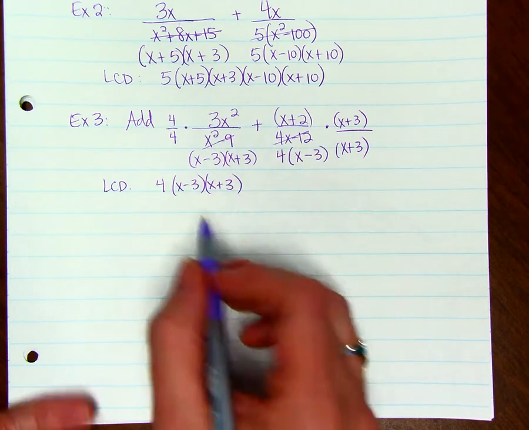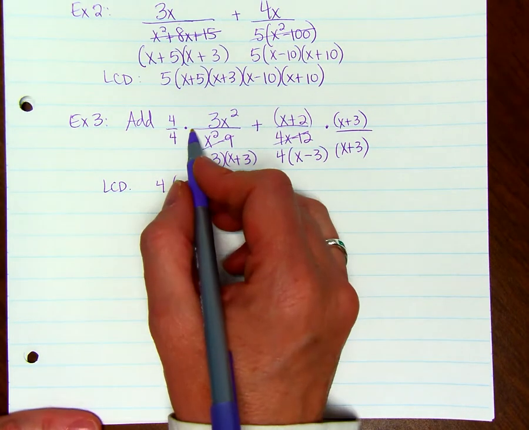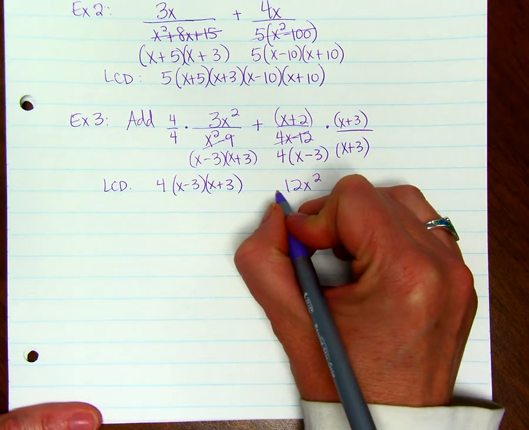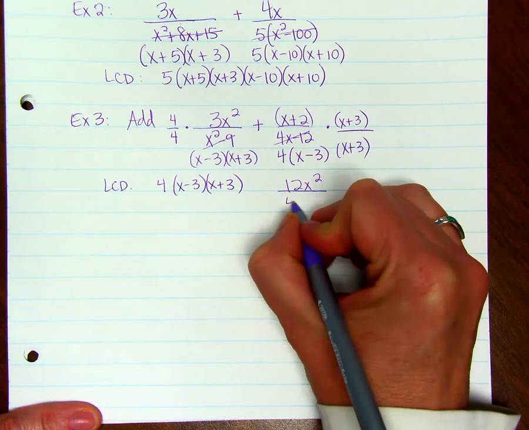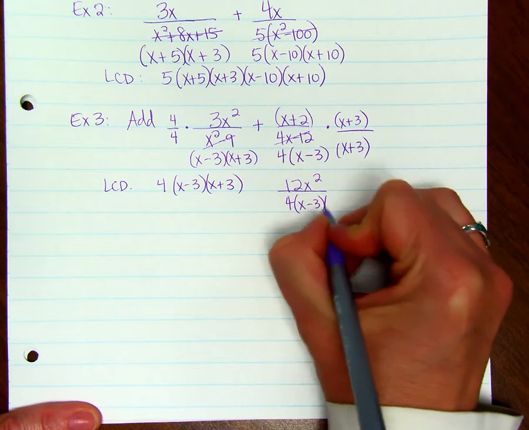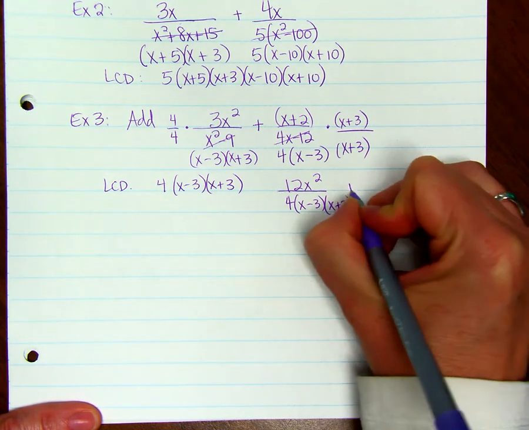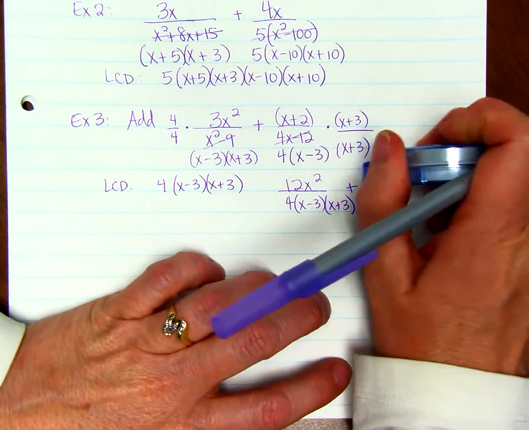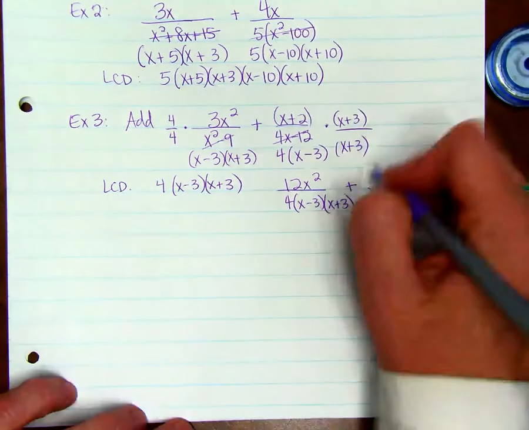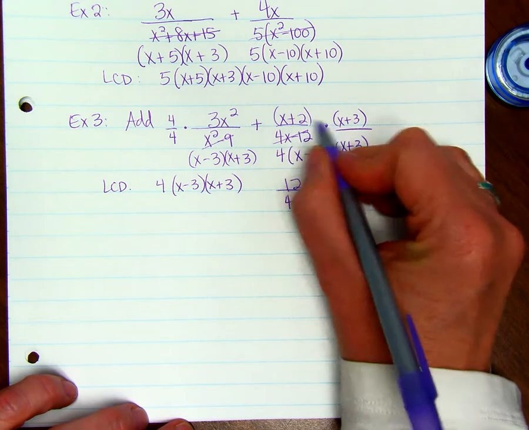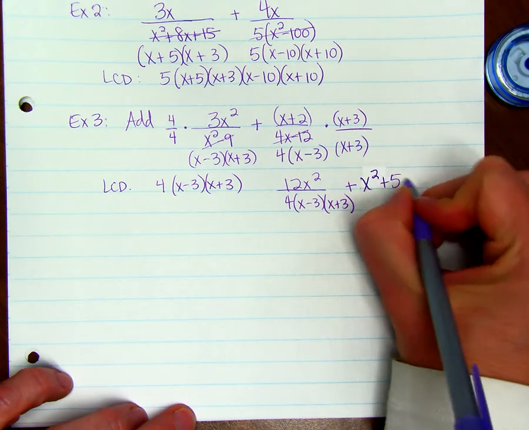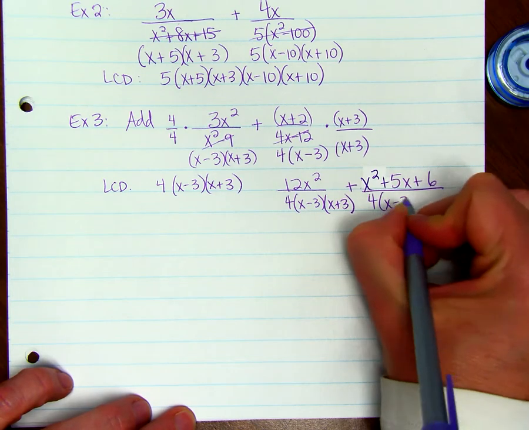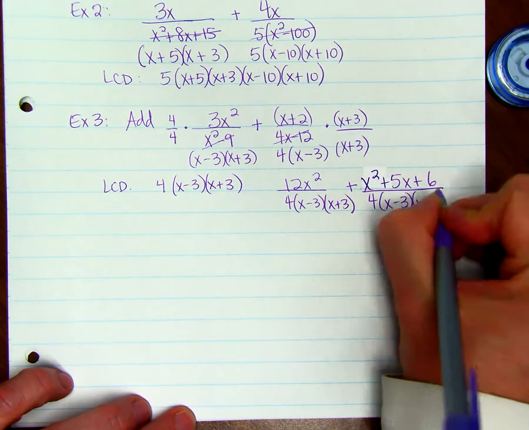Now we have like denominators. So we're going to go ahead and multiply. 4 times 3x squared is 12x squared, divided by 4(x minus 3)(x plus 3), plus, let's multiply those out. We use FOIL, so we have x squared plus 2x plus 3x plus 6, or x squared plus 5x plus 6, all over 4(x minus 3)(x plus 3).